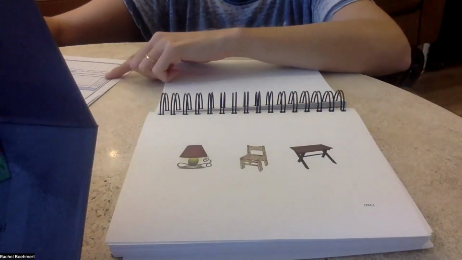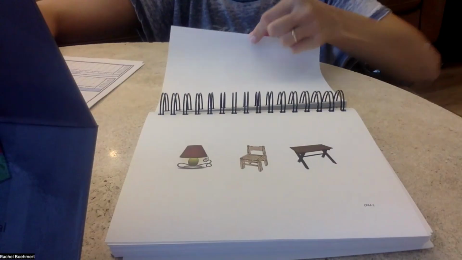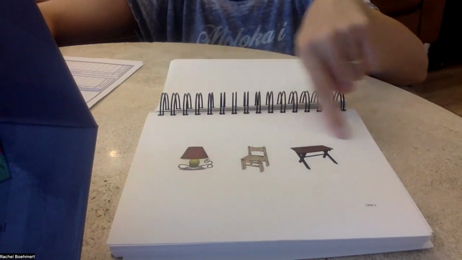Now we are on CPM, page 70 of the manual. Which one does not belong?